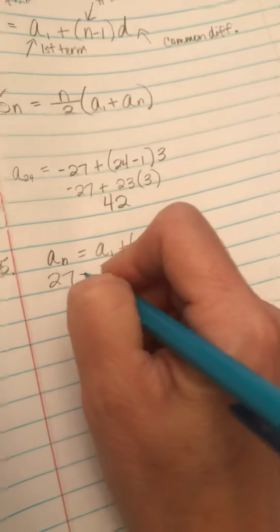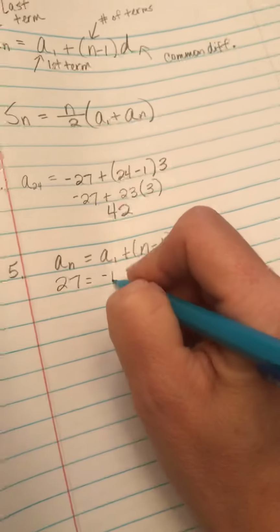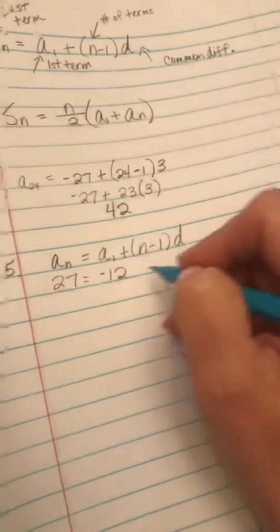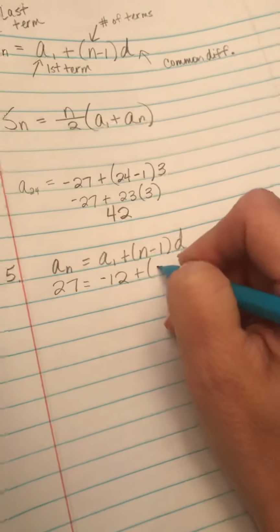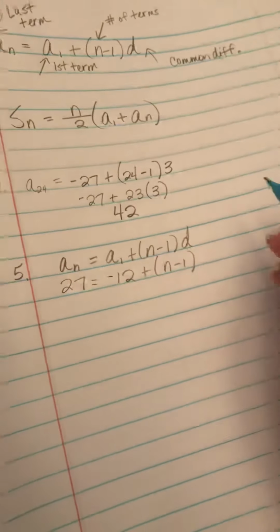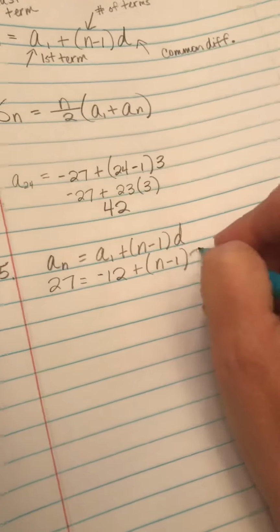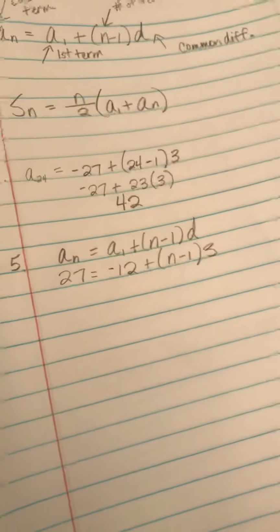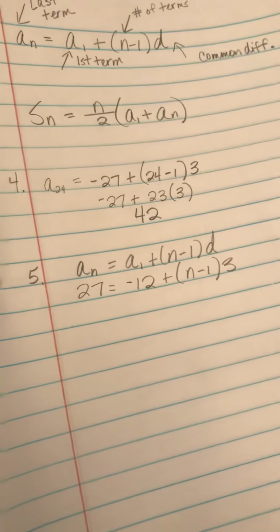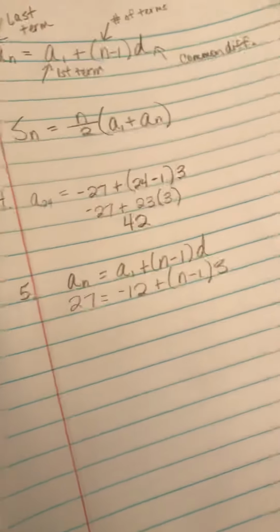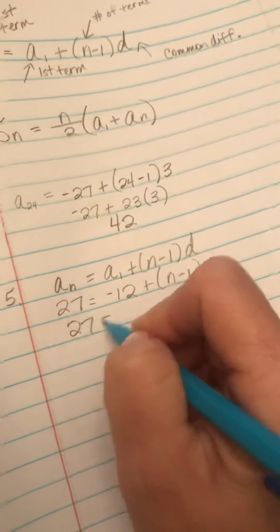So we actually have something that goes there. A1 is negative 12. D is 3. They're not giving you n on that one, but they did tell you that D is 3. So we're actually going to have to solve for n. That's what they wanted us to solve for on number 5, n. So it's just an equation.